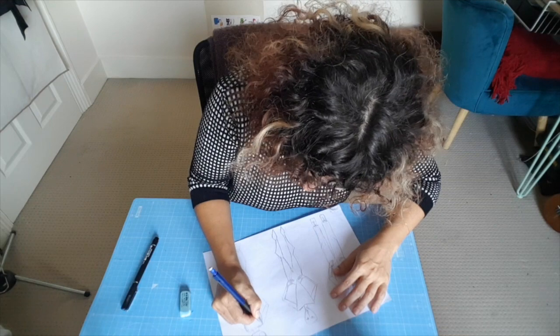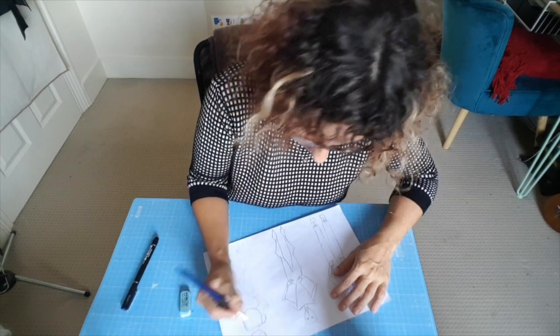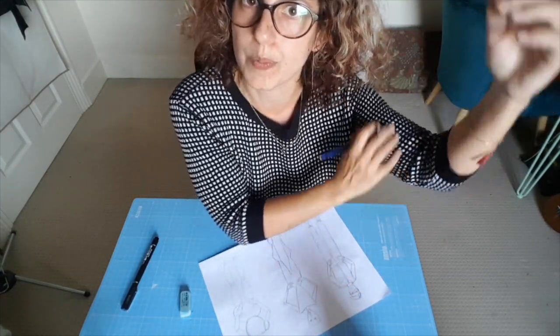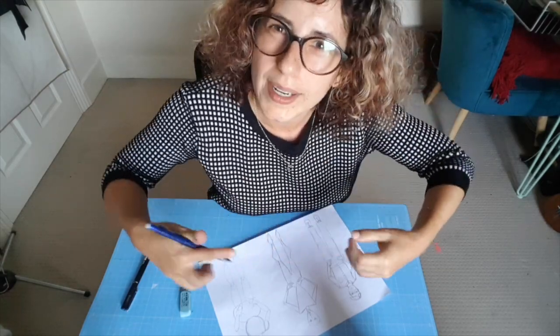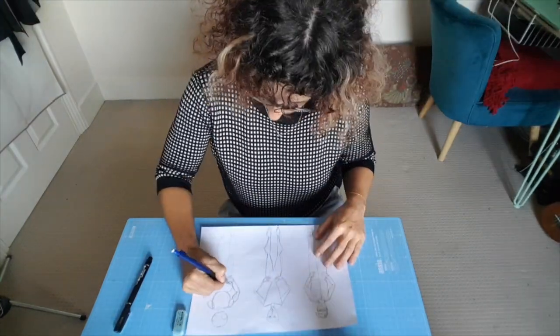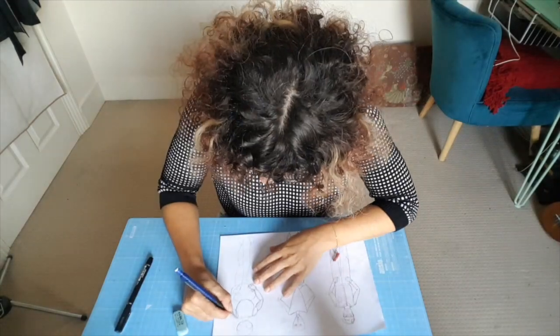So what I'm going to try and do is similarly do lots of circles on here, where say your shoulder, then your bicep would be. Try and think of when it's a bodybuilder, how all those different muscles stick out. Okay, and I'm just going to do the other arm quickly.